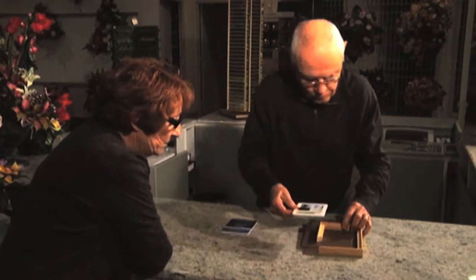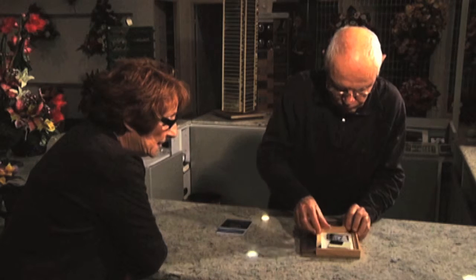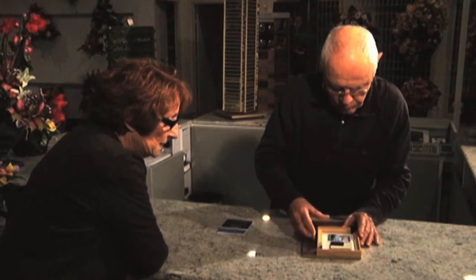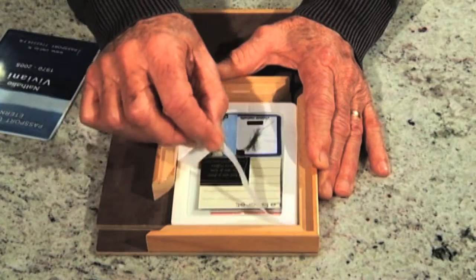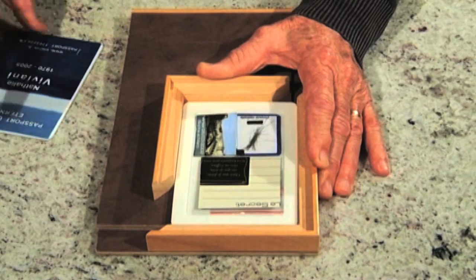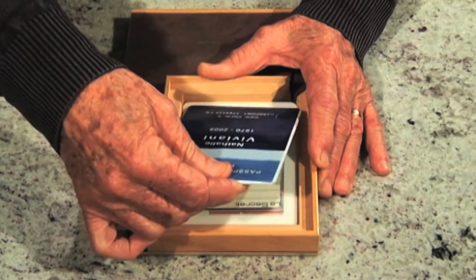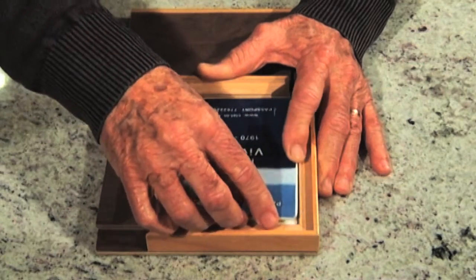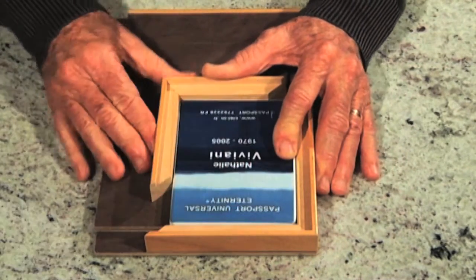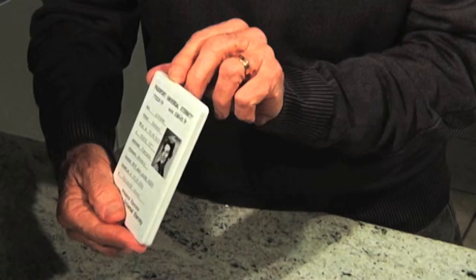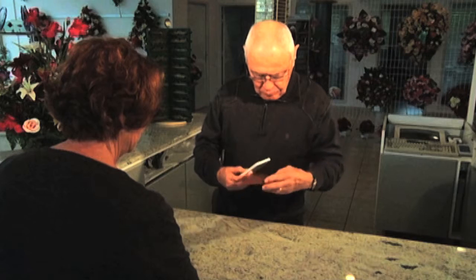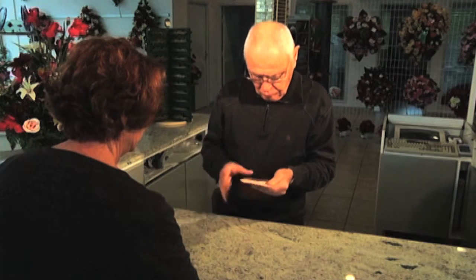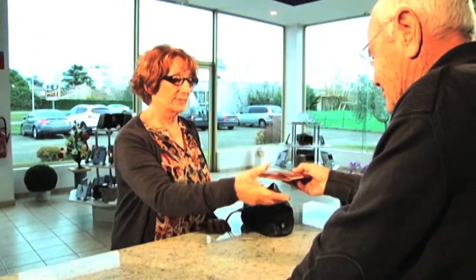The funeral home staff use a special device to enclose the secret items inside the passport by sealing the front and back together in front of the family. A very strong adhesive seals the front and back to enclose the secret mementos within. The Passport Universal Eternity is placed inside a leather case and entrusted to the family of the deceased.